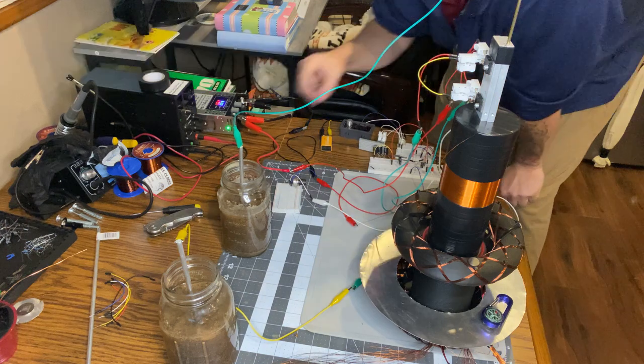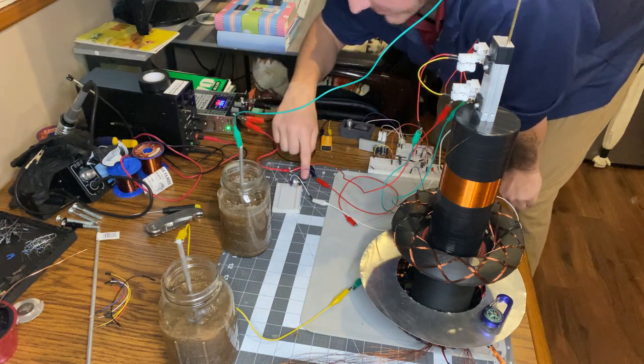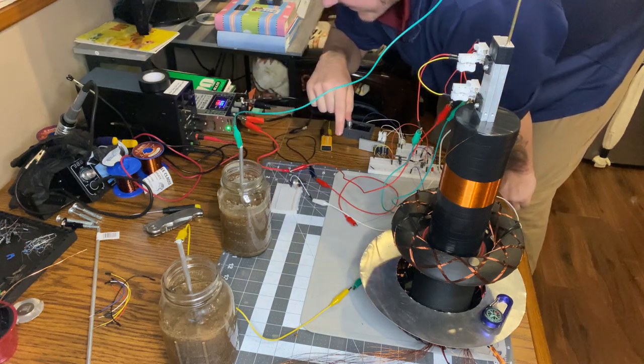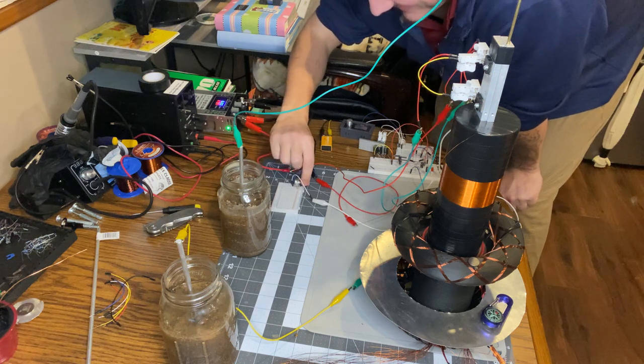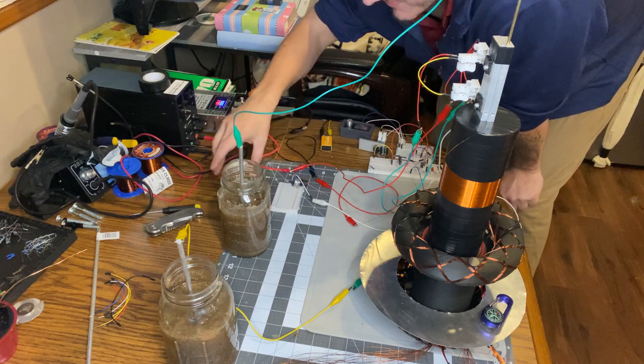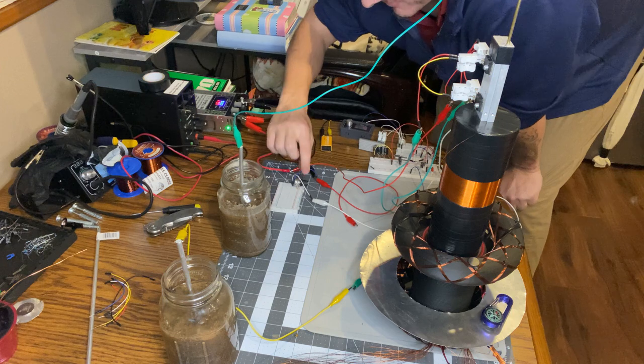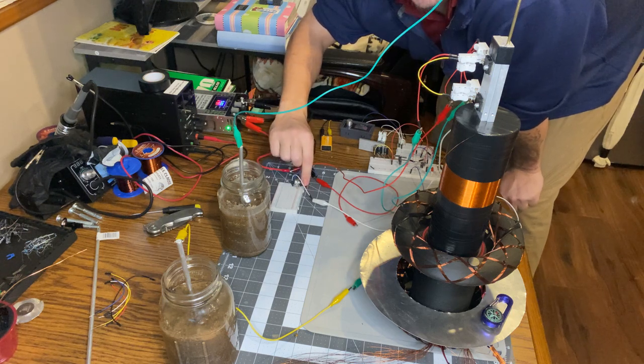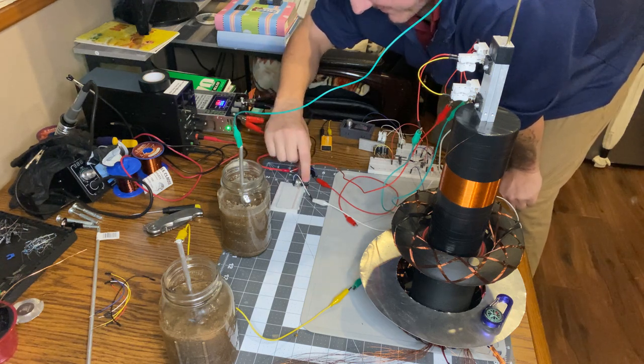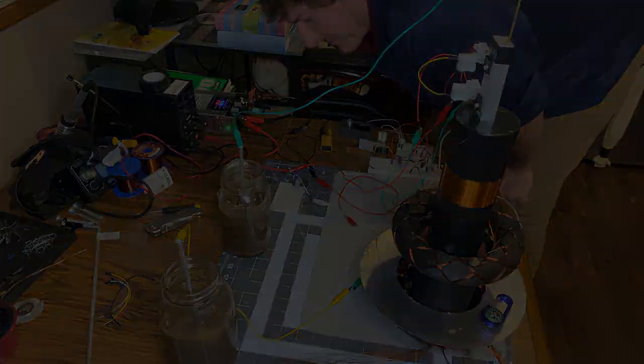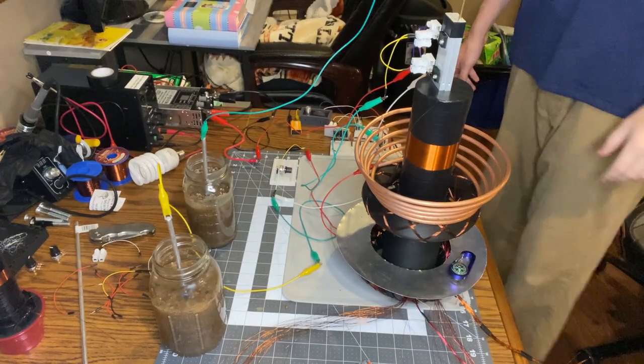All right, do not put the resistance down. Some fun stuff happens when you actually turn the resistor down to 0, the pot all the way down. All right, here we go.